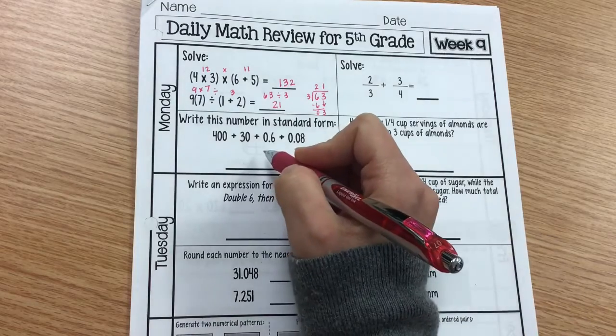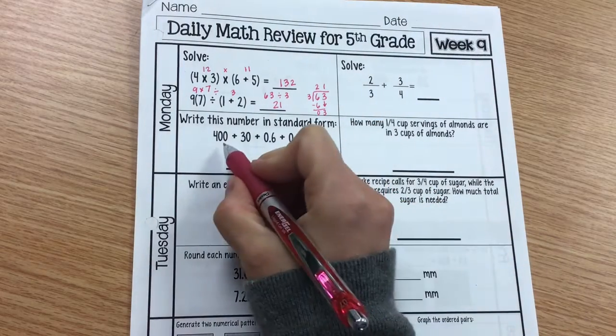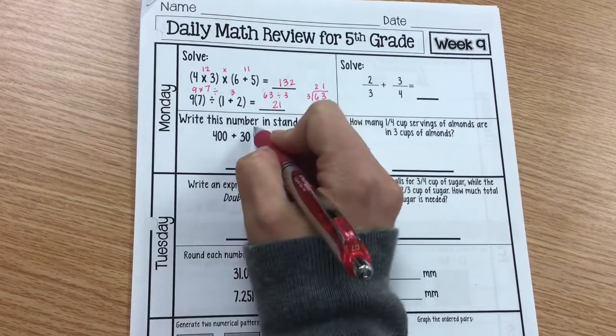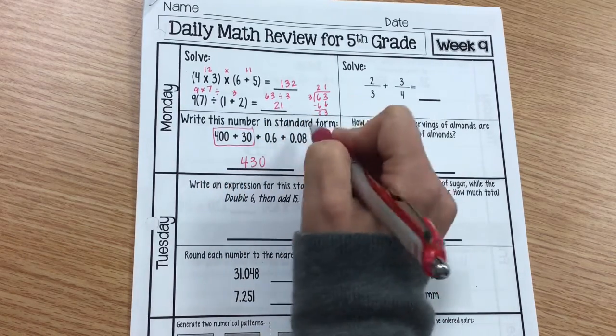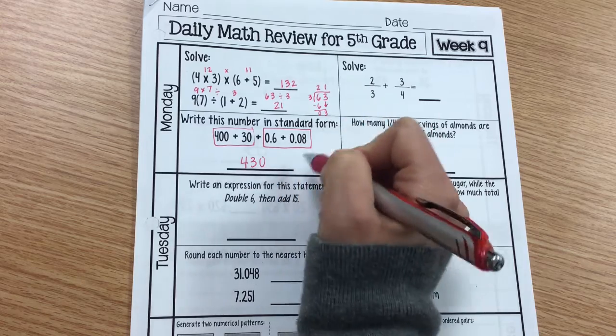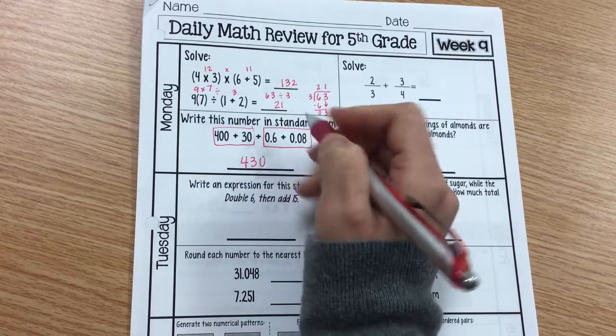Now we'll come over here, write this number in standard form. 400 plus 30, these are our whole numbers, is 430. Over here we have our decimals, 6/10 and 8/100.